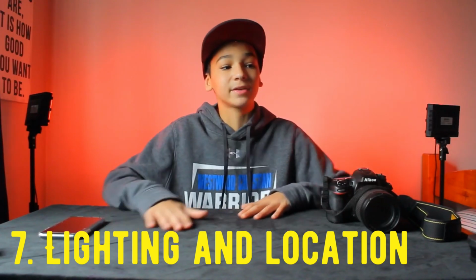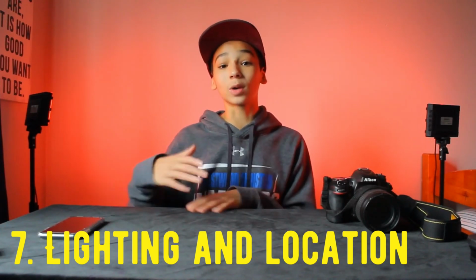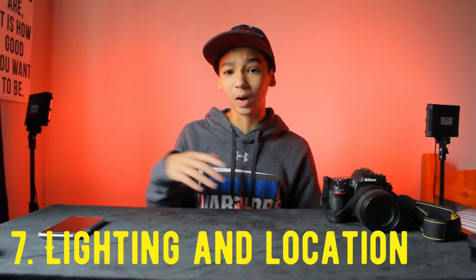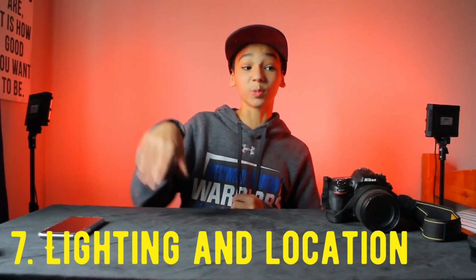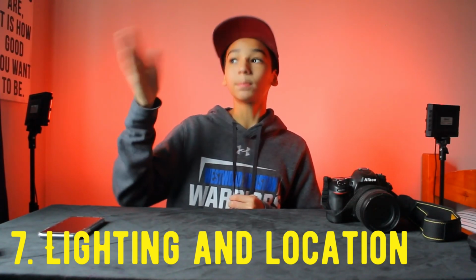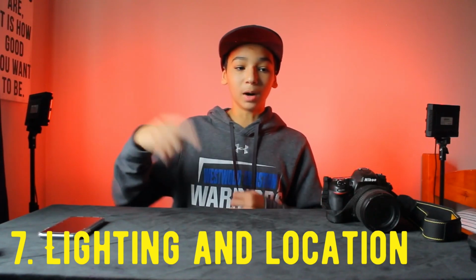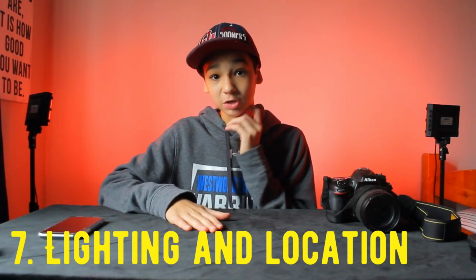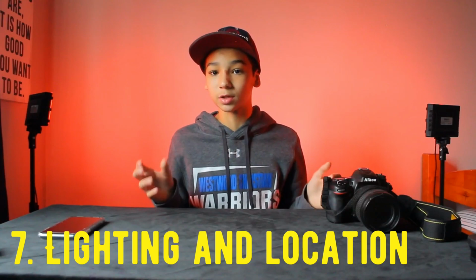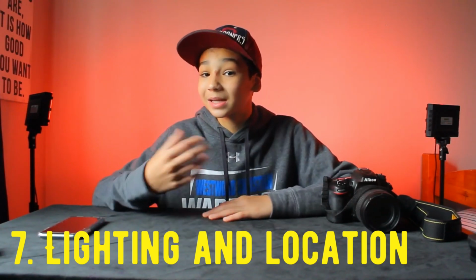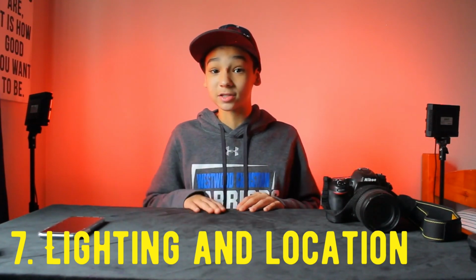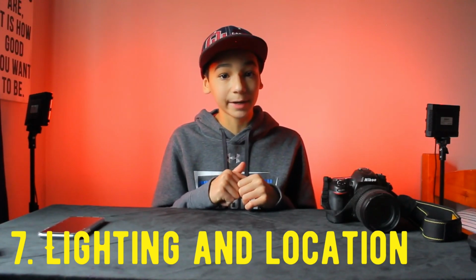Maybe if you want to have it like lower light, try putting down the ISO and putting down the shutter speed. That's what you guys want to do, because that'll help you with the lighting and stuff like that. So shutter speed and ISO has something big to do with the lighting.